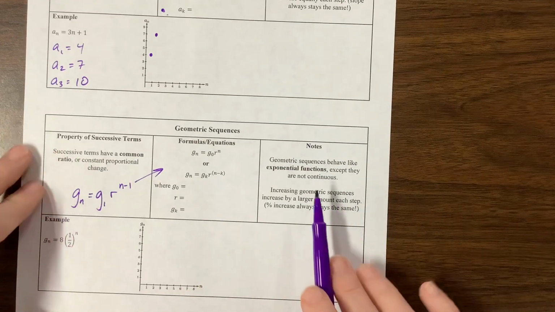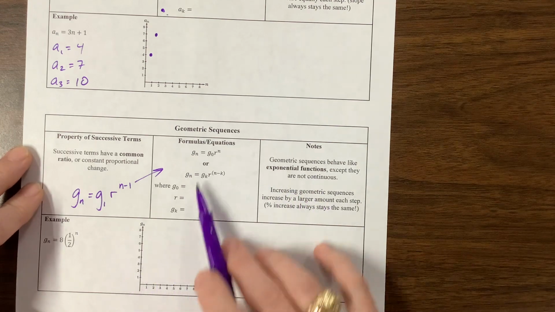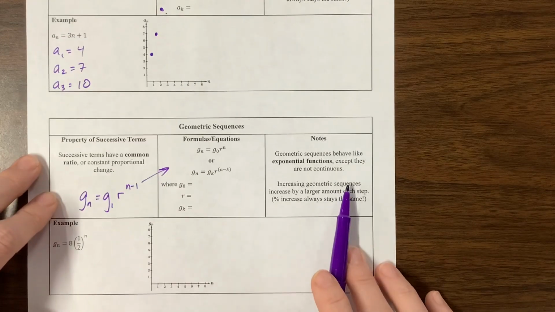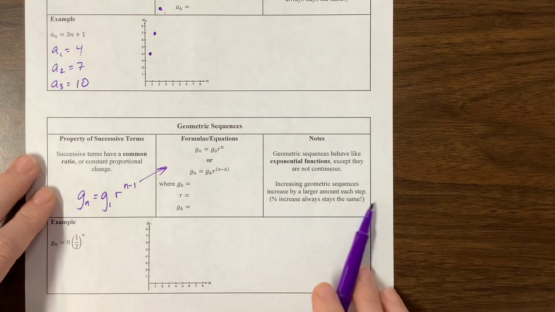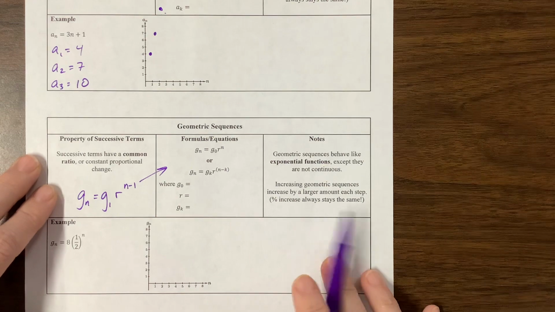What do they tell us here? They behave like exponential functions except they're not continuous. So we would have individual points just like we did here, but they would follow the shape of an exponential function. Increasing geometric sequences increase by a larger amount each time. Percent increase always stays the same. Okay, so we'd have a growth or decay factor.